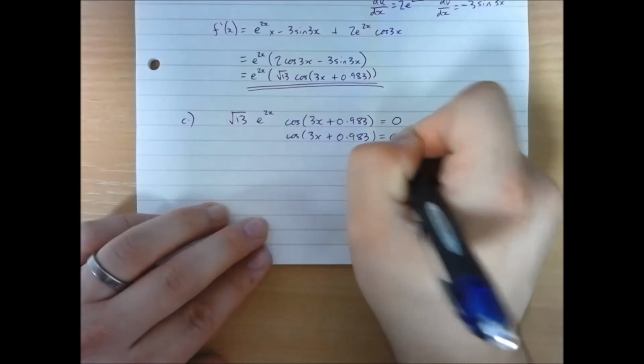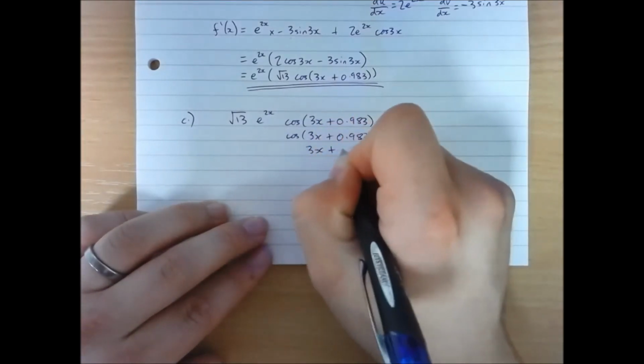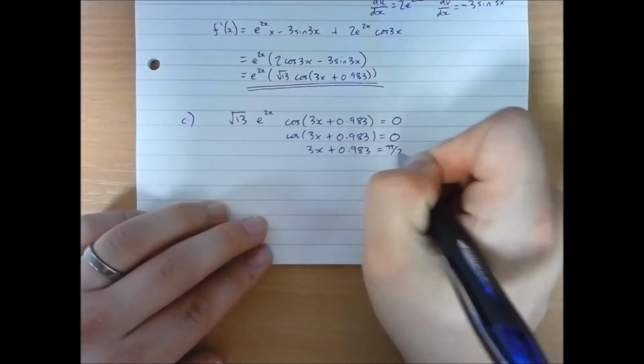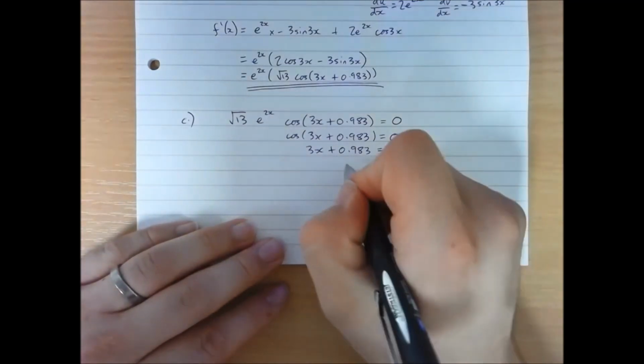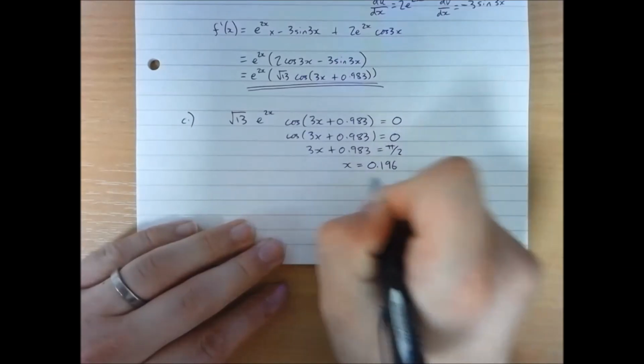If I take the inverse cos of 0, I get that 3x plus 0.983 is equal to pi by 2. And then I need to subtract 0.983 and divide by 3 to get a final answer of x equals 0.196 to 3 significant figures.